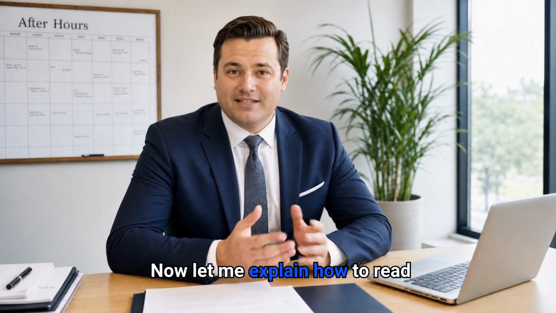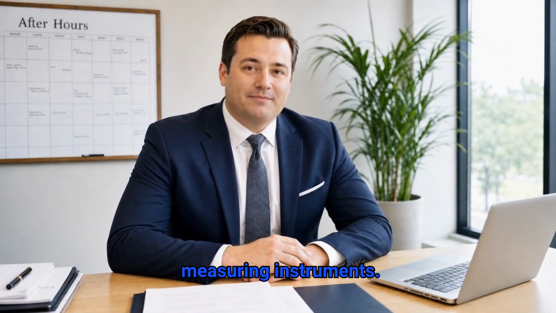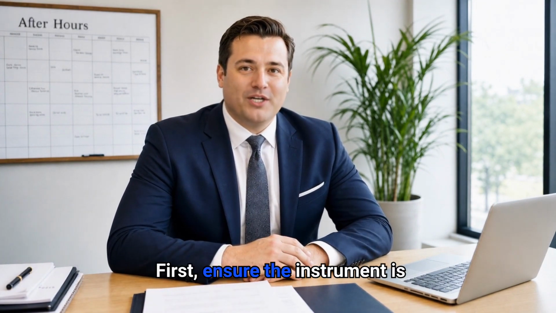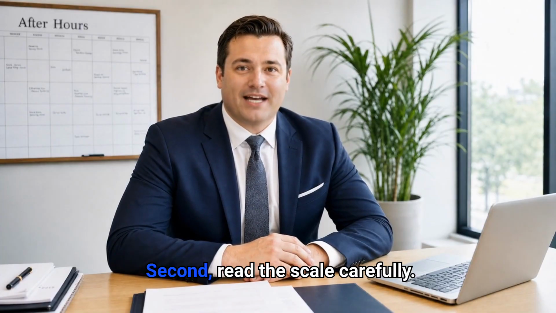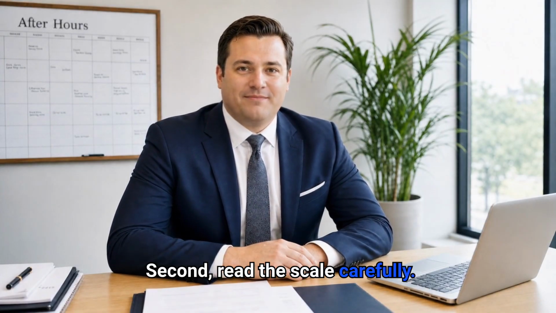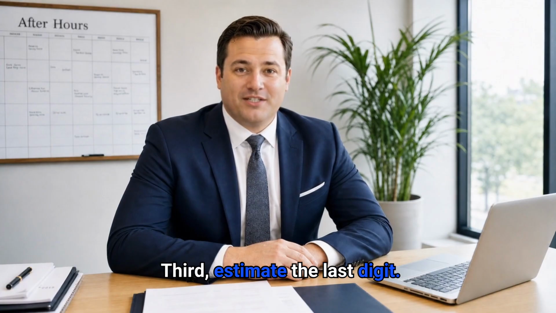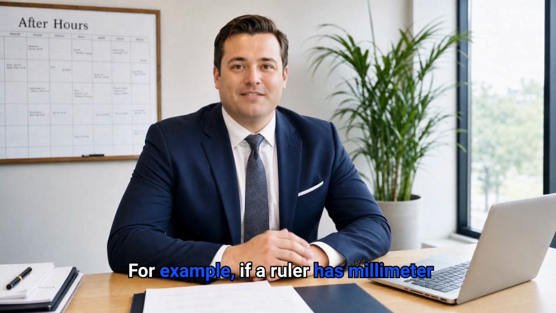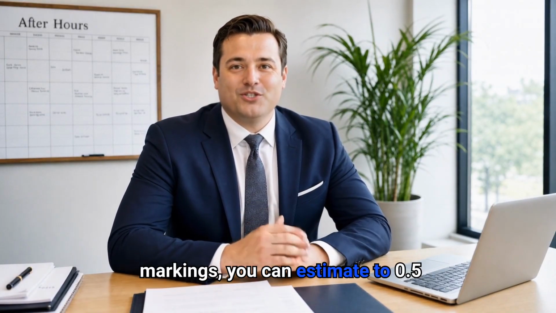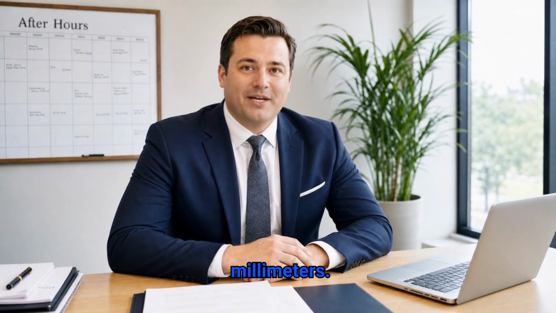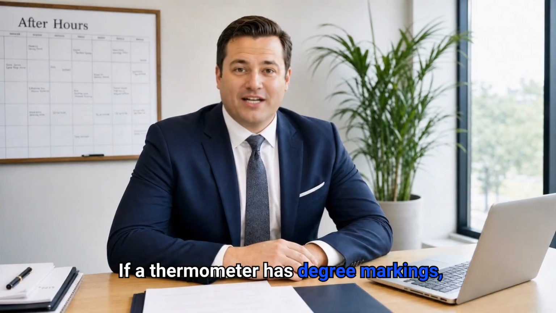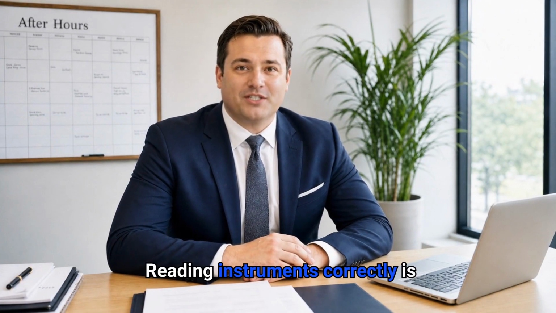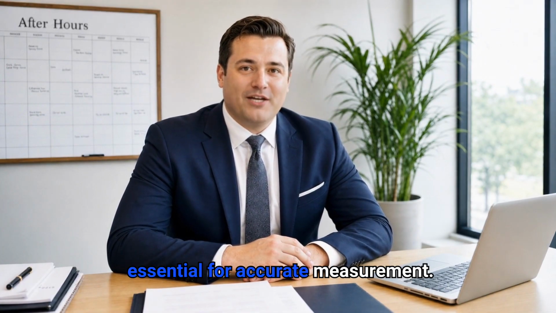Now let me explain how to read measuring instruments. Reading measuring instruments requires skill. First, ensure the instrument is calibrated. Second, read the scale carefully. Third, estimate the last digit. This is called interpolation. For example, if a ruler has millimeter markings, you can estimate to 0.5 millimeters. If a thermometer has degree markings, you can estimate to 0.1 degrees. Reading instruments correctly is essential for accurate measurement.